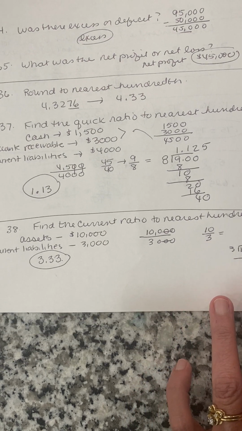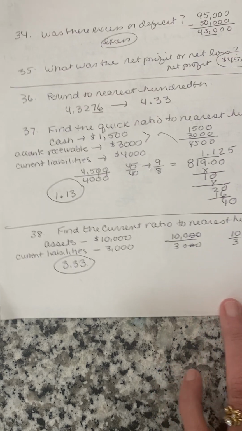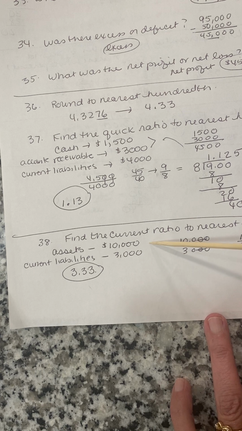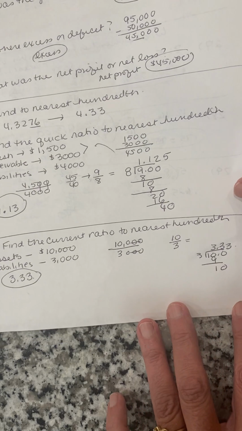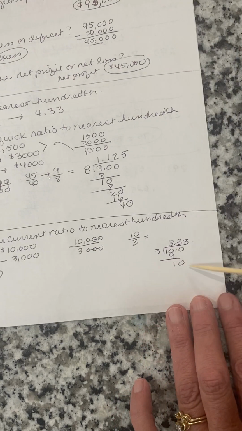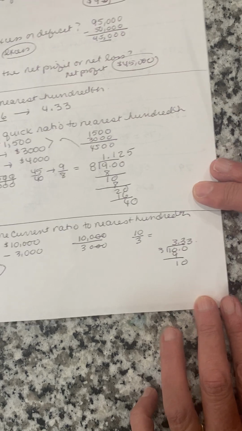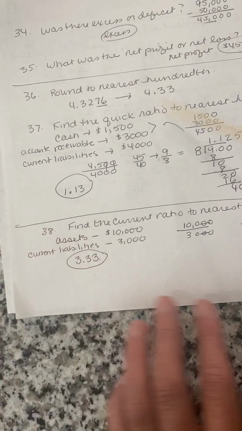It says find the current ratio to the nearest hundredth. So we have the assets being $10,000 and the liabilities being $3,000. We're just going to divide our assets by our current liabilities. Remember, liabilities at the bottom. So that would be 10 over 3. If you divide 10 by 3, 3 goes into 10 3 times, 9, and then 1. So it's 3.333. We round it off to the nearest hundredth, and we're going to get 3.33.